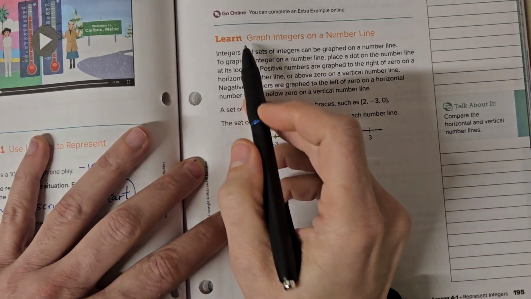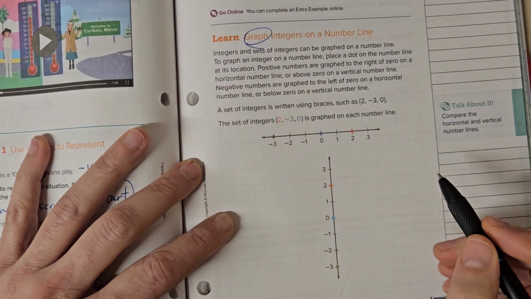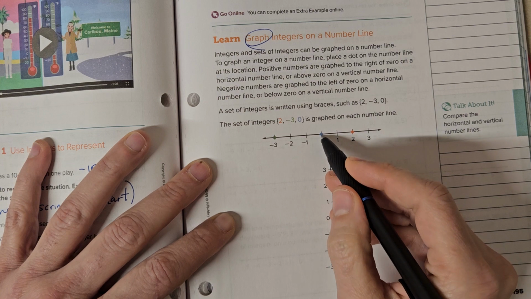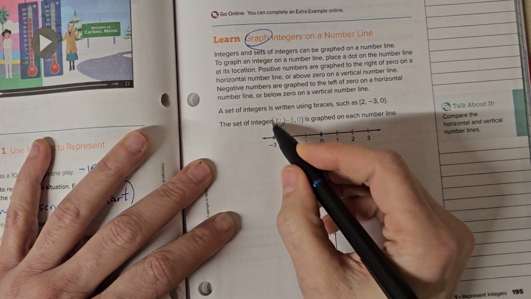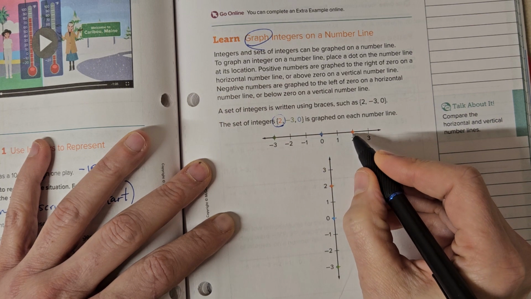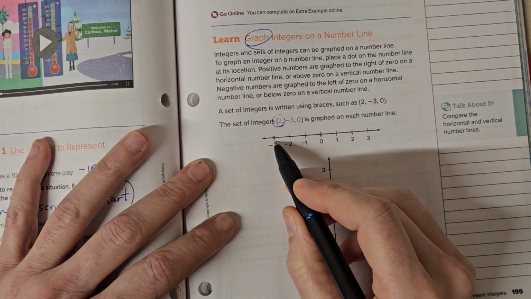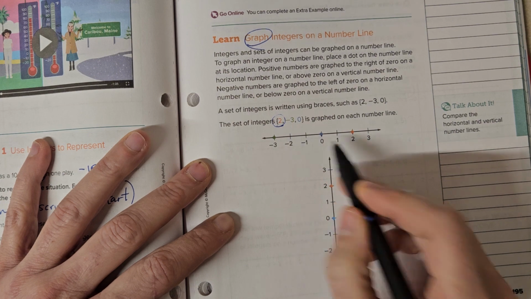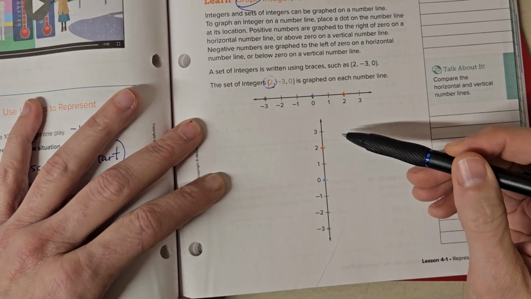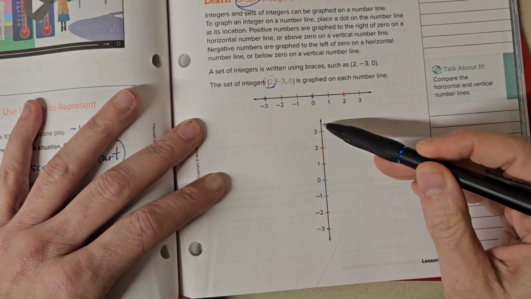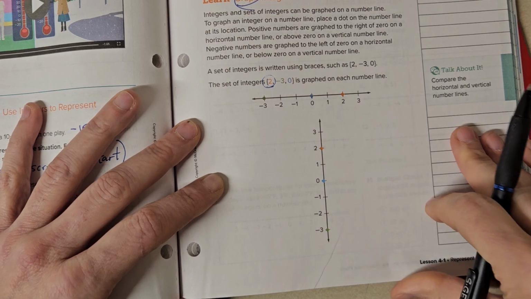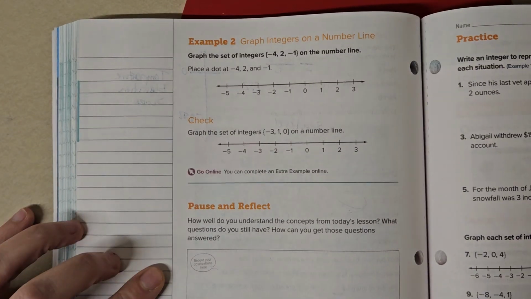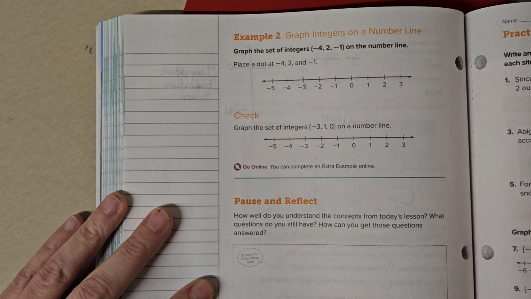So when we graph on a number line, you really put a dot at the appropriate spot, right? So if we were graphing 2, that's why there's a dot at 2. At negative 3, there's a dot at negative 3, and at 0, there's a dot at 0. And then on a vertical number line, the 2 is above the 0, and the negative 3 is below the 0. Remember, you can rewind at any time through any of this, okay? Or pause. All right, next one.